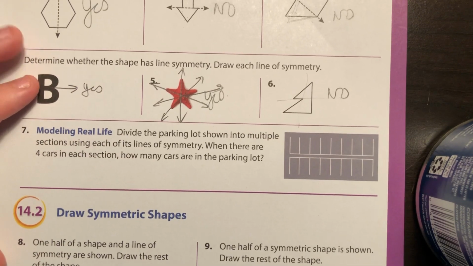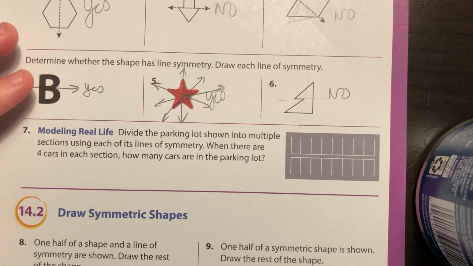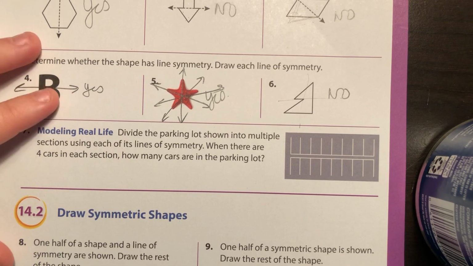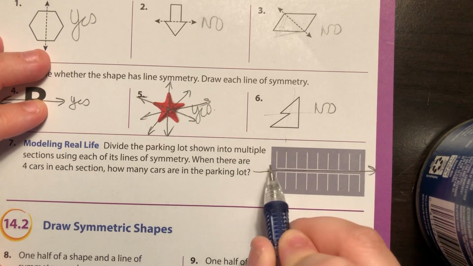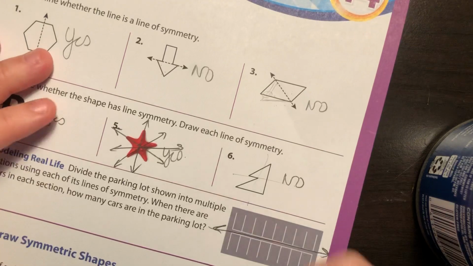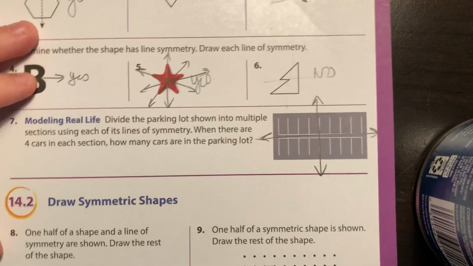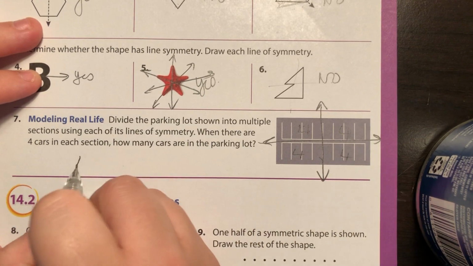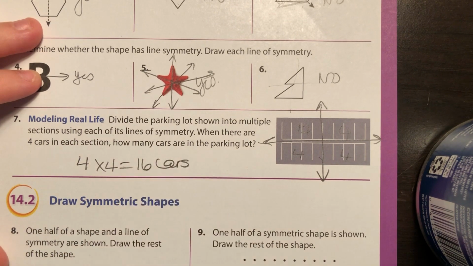7. Modeling real life. Divide the parking lot shown into multiple sections using each of its lines of symmetry. When there are 4 cars in each section, how many cars are in the parking lot? So you can separate this parking lot this way to have a line of symmetry. And you can also go that way. Okay, so you can have these sections. So there's 4 cars in each section. That means that 4 times 4 equals 16 cars that could possibly fit on there.